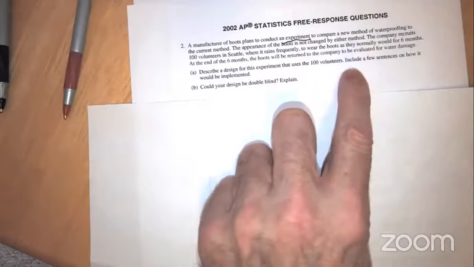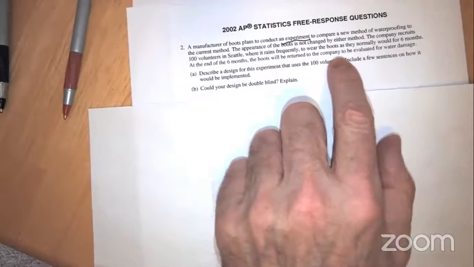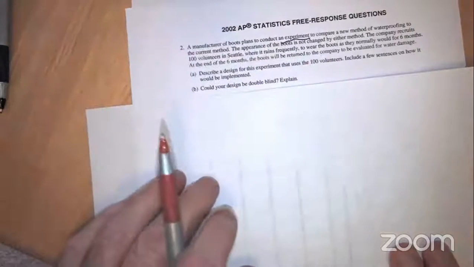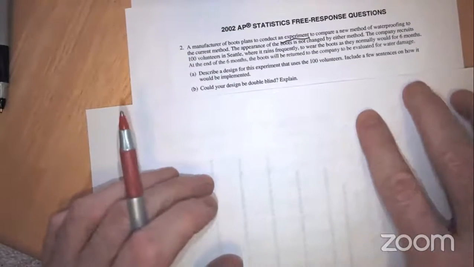And then after 6 months, they come back and the company is going to evaluate. And I think we're trying to determine here, is the new waterproofing better than the old waterproofing? If it is, then they're going to make the new waterproofing and put it on the boots. If not, they're going to stick with the old design. So describe a design for this experiment that uses the 100 volunteers. Include a few sentences on how it would be implemented.